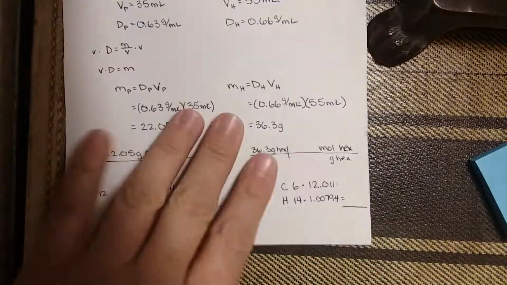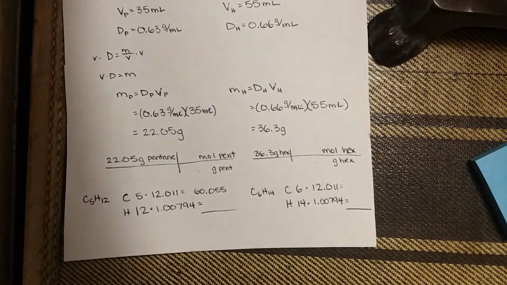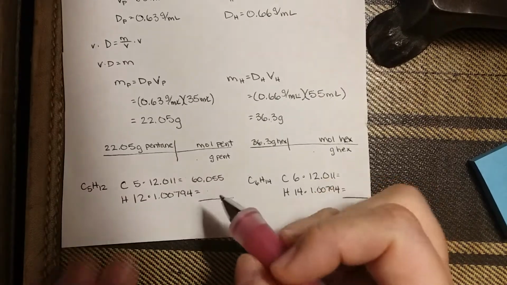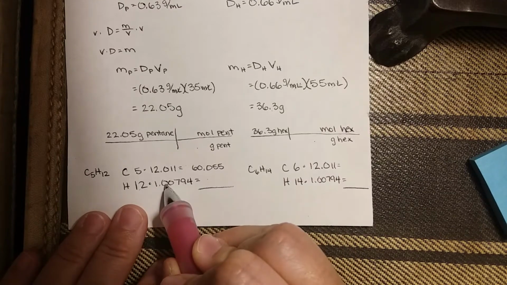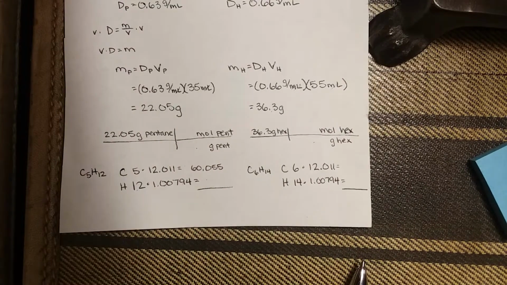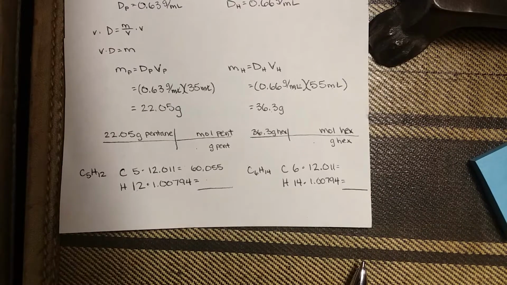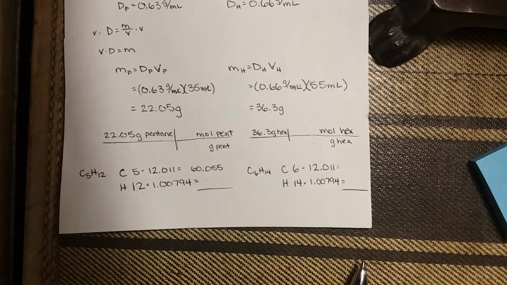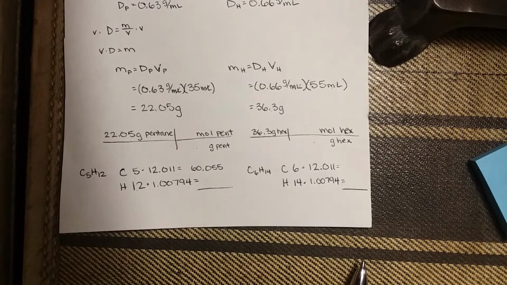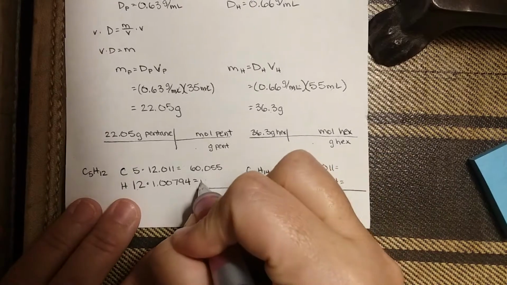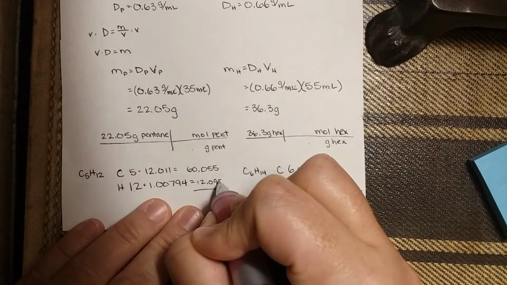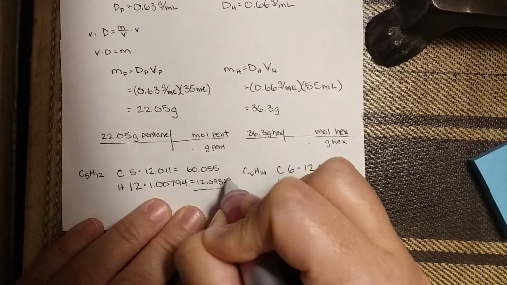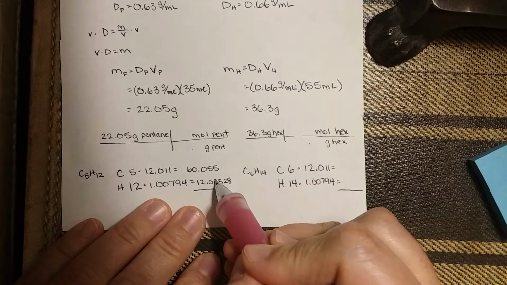Okay, so I was running out of recording ability in the last video. For this one, we still have to multiply our number of hydrogens by our atomic mass of hydrogen. So that's 12 times 1.00794. And I get 12.09528.